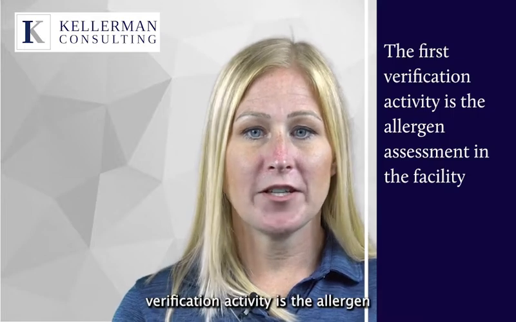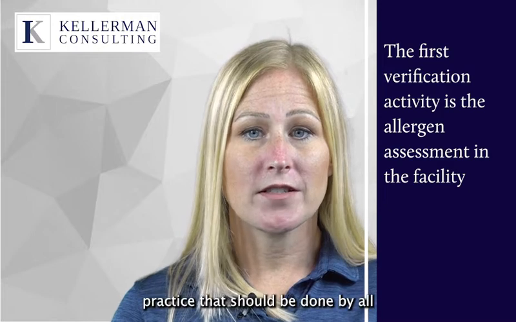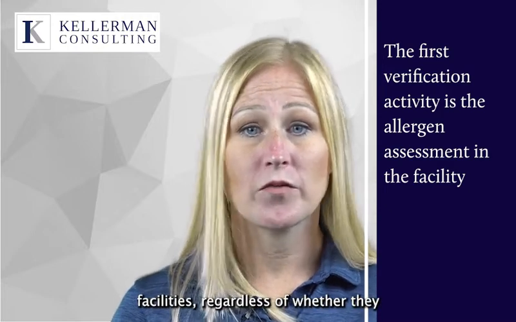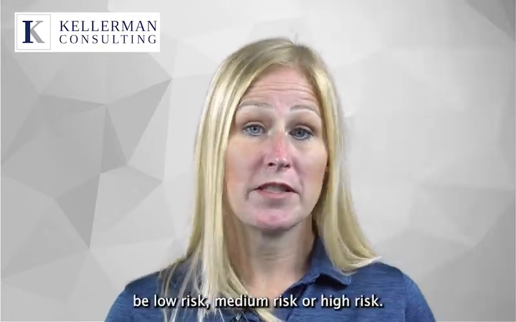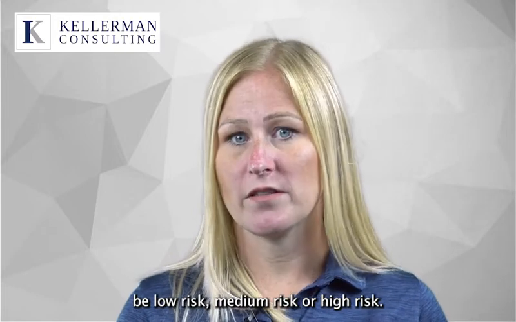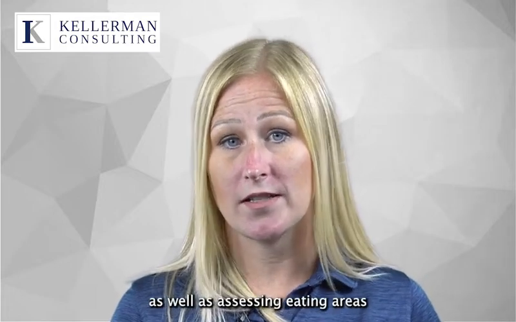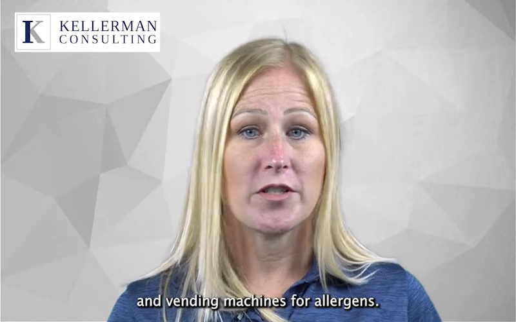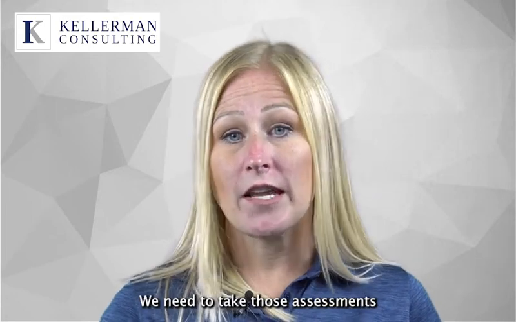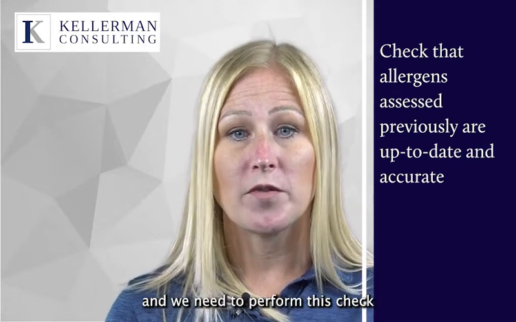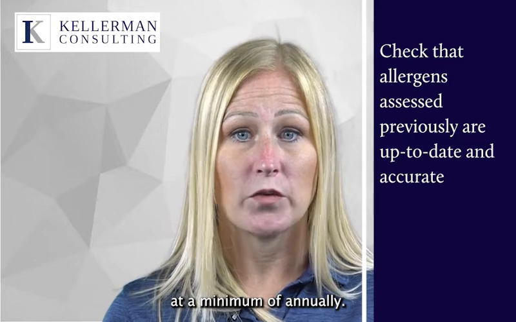The first verification activity is the allergen assessment in the facility. This is a practice that should be done by all facilities, regardless of whether they determine themselves to be low risk, medium risk, or high risk. In our last episode, we discussed locating and labeling allergens in the facility, as well as assessing eating areas and vending machines for allergens. We need to take those assessments and check that allergens assessed previously are up to date and accurate, and we need to perform this check at a minimum of annually.